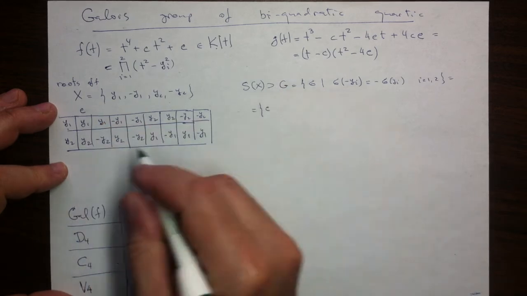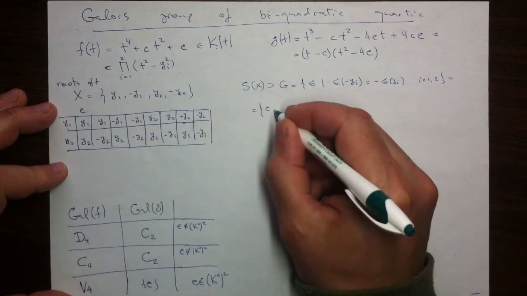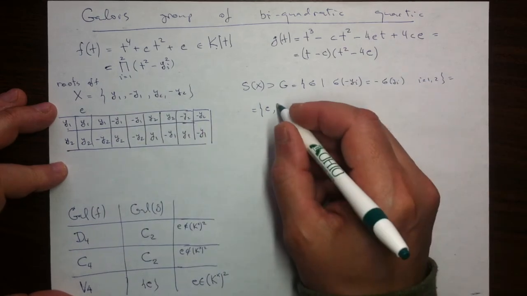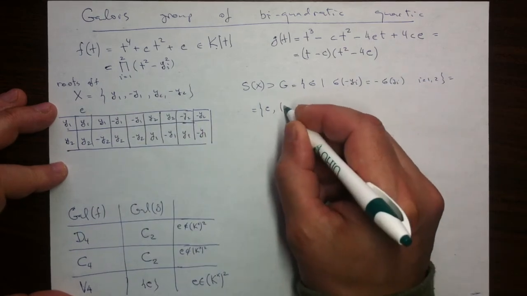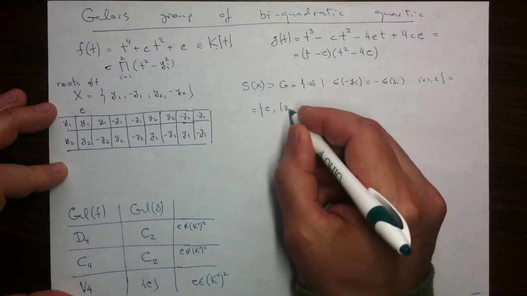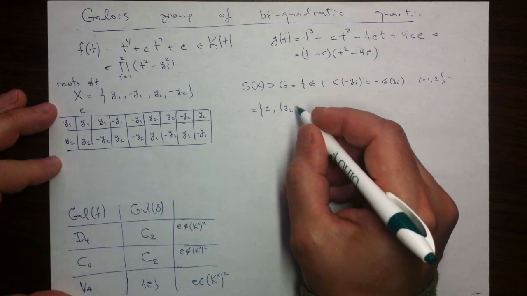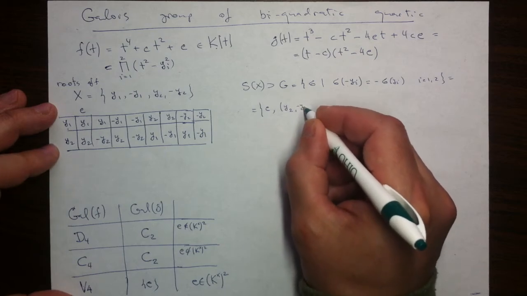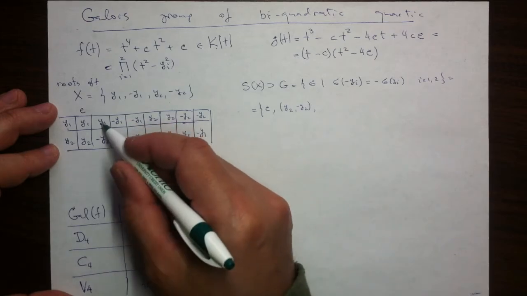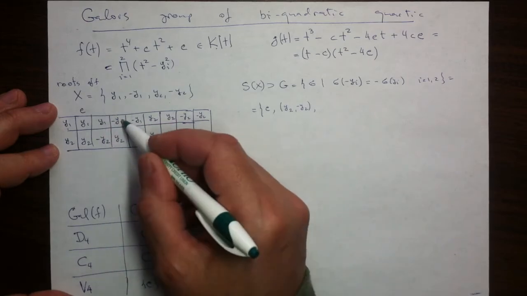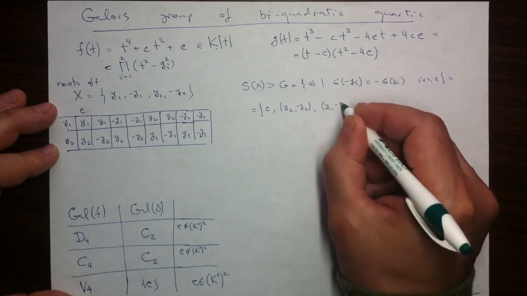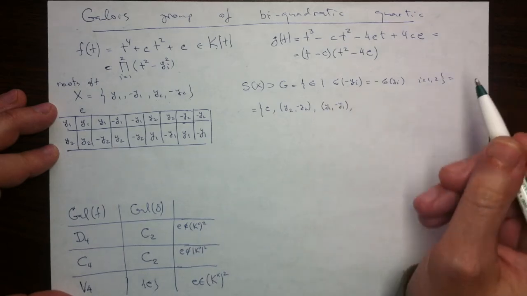Identity is the first. The second is in cyclic notation, using these as labels for the set. I have y1 fixed, so I won't list it in my cyclic notation. y2 is moved into negative y2, so I have a transposition on this pair. This is the choice. Alternatively, I could have this choice, a transposition on y1 and negative y1.